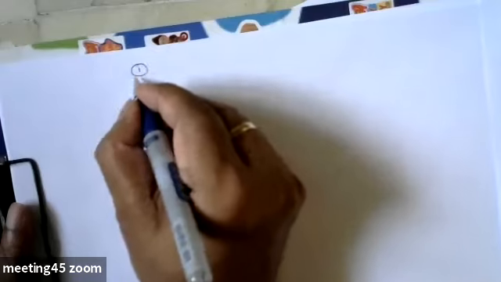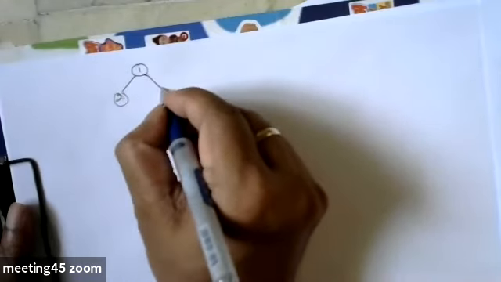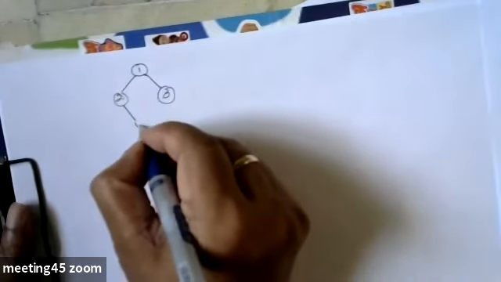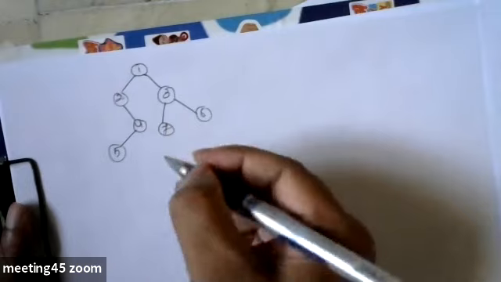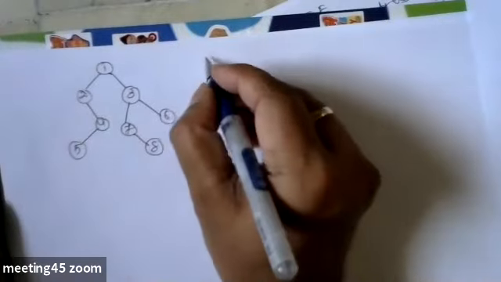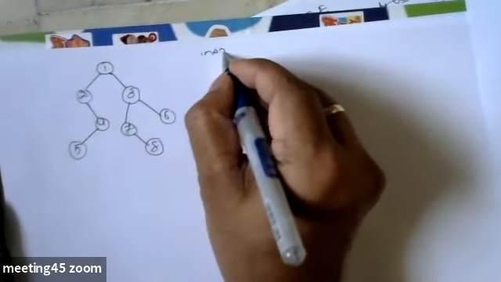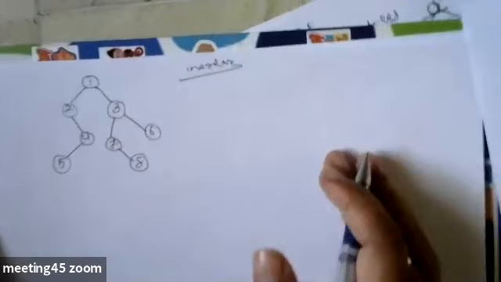How am I doing it? Very simple. This is 1, this is 2, this is 3, this is 4, this is 5, this is 6, this is 7, and this will be 8. Let's say this is a 10. Okay. I want to make an in-order traversal. How am I doing it, just see. So what does in-order say?